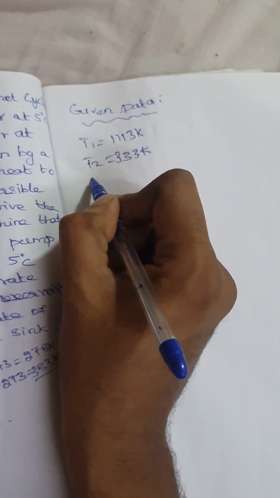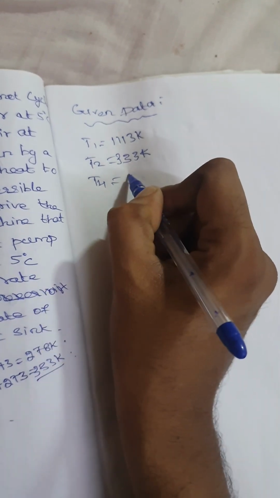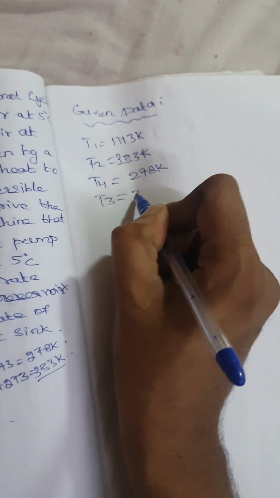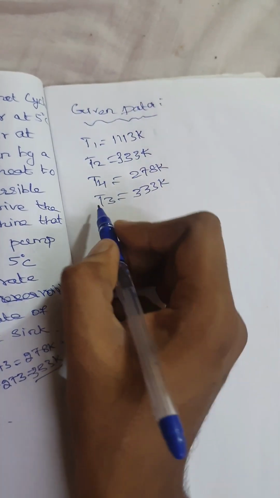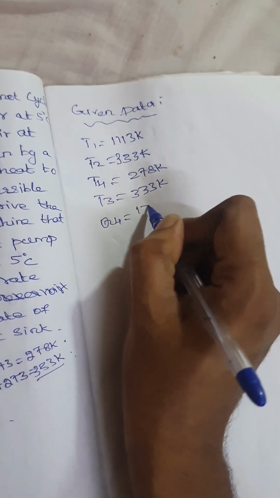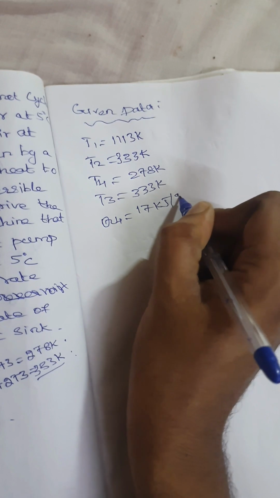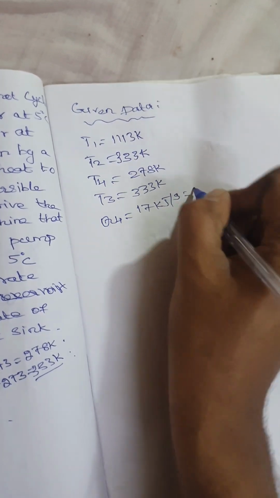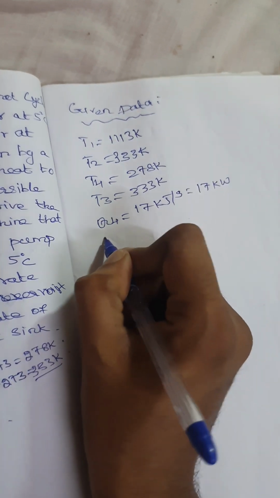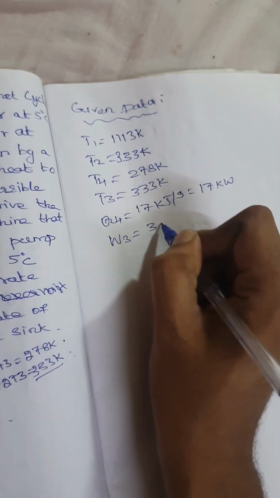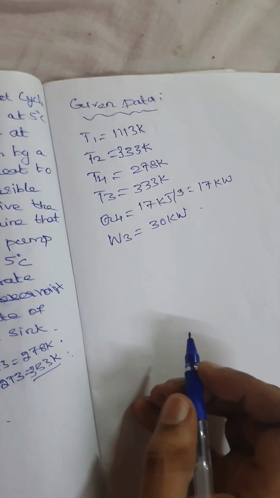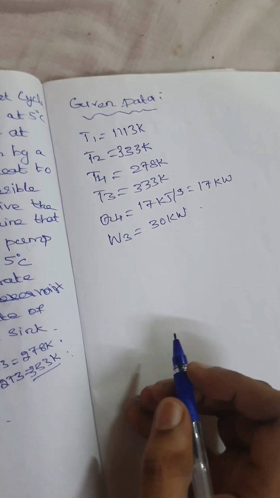Now the temperature T4 is equal to 278 Kelvin, T3 is equal to 333 Kelvin again, and Q4 is equal to 17 kilojoule per second, that is 17 kilowatt. Now the work done W3 is equal to 13 kilowatt. So these are the given data in your question.